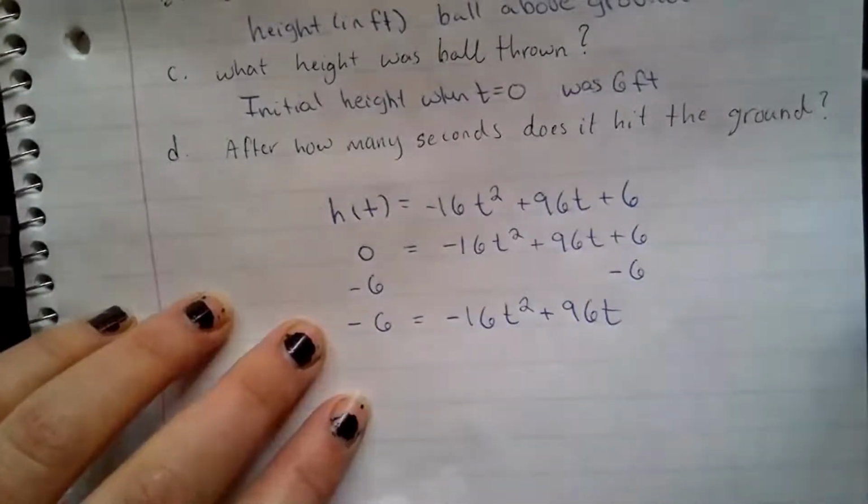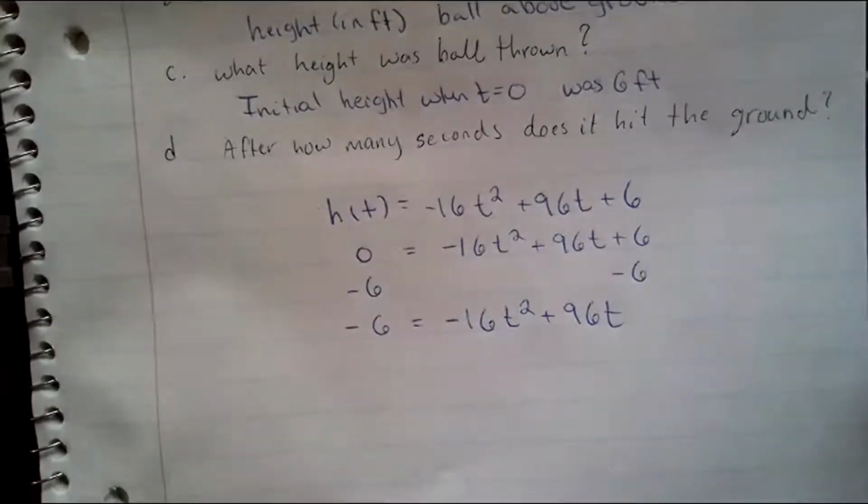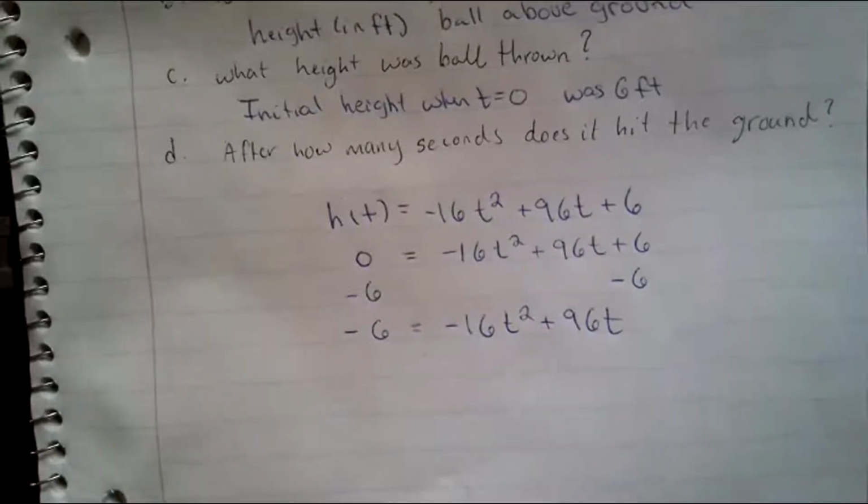Before I complete the square, I actually want to pull out 16, I believe. Yes, because we want the leading coefficient of t squared to be 1 when we complete the square. I'm going to grab my calculator here.